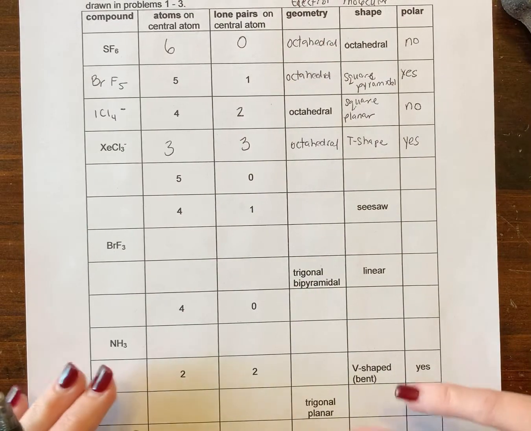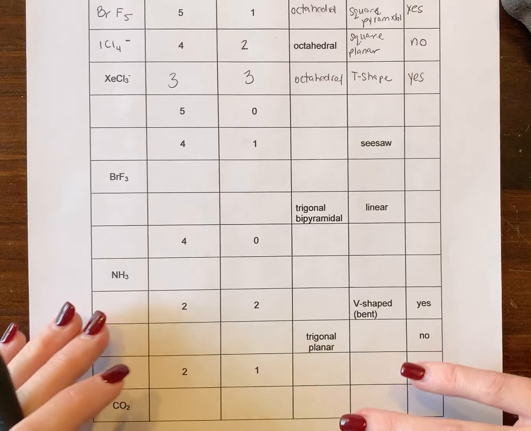Polarity is kind of tricky. I don't put a lot of focus on it. You'll see it more in organic.